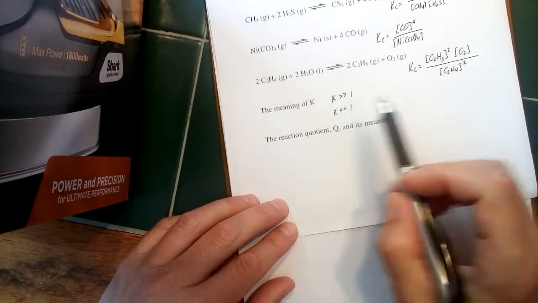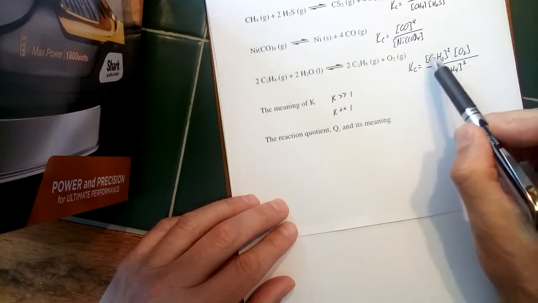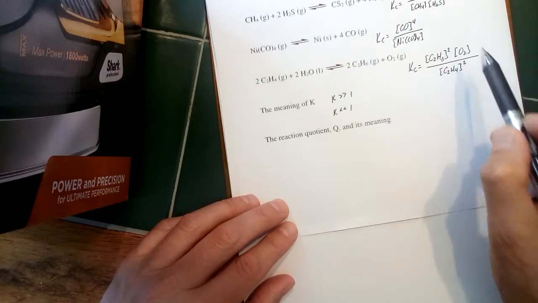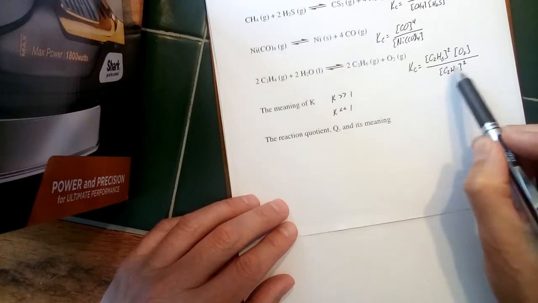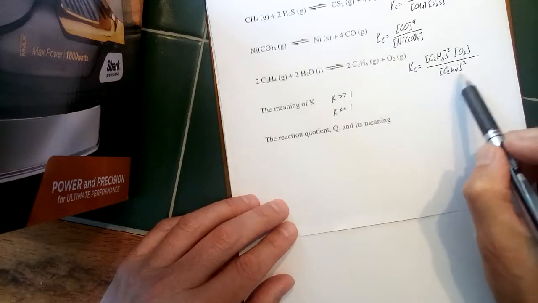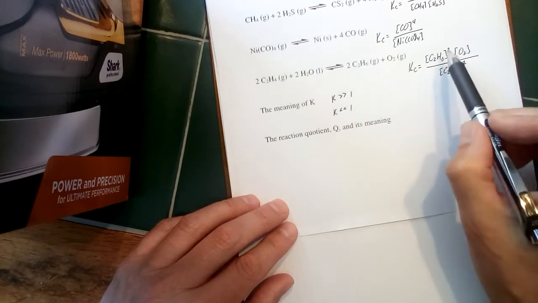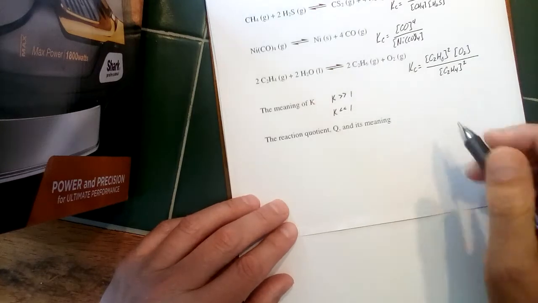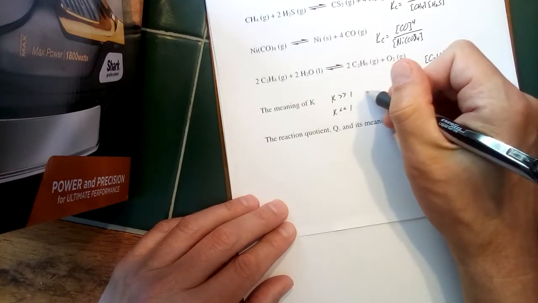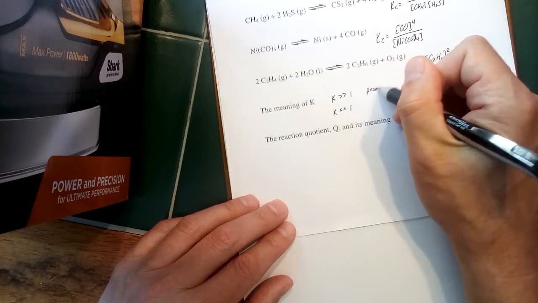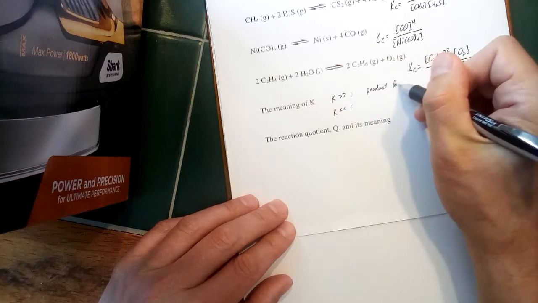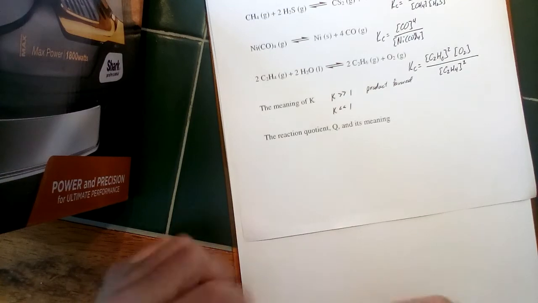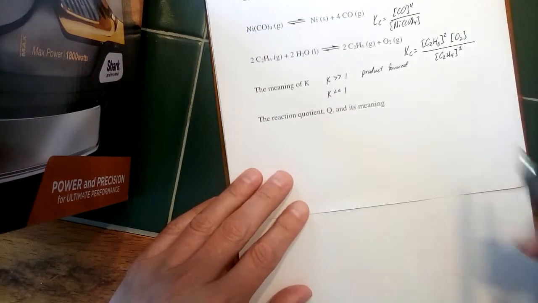If K is very large, that would mean the concentrations of the components in the numerator of the fraction are high compared to the concentration of the species in the denominator, or the bottom of the fraction. So that means I've got a lot of products, very little reactants when this system is at equilibrium. So a very large value of K is what we might refer to as a product-favored equilibrium, meaning there's a lot of product present, there's very little reactant present when the system's at equilibrium.